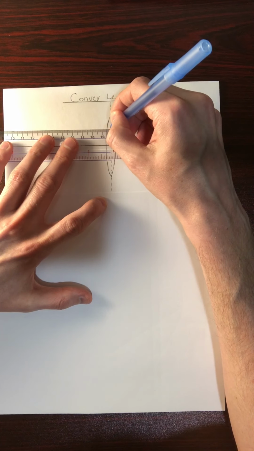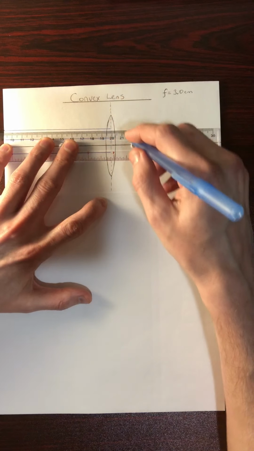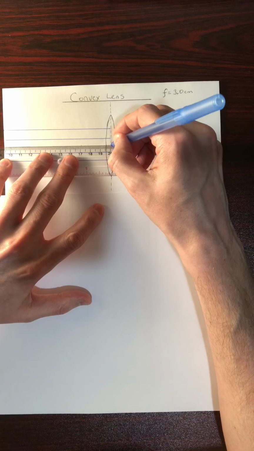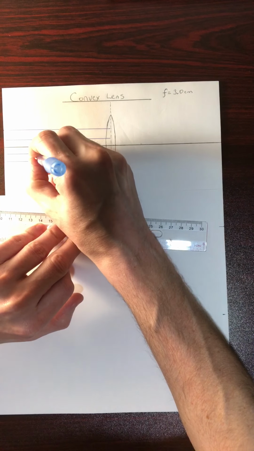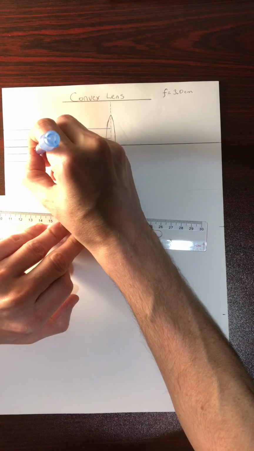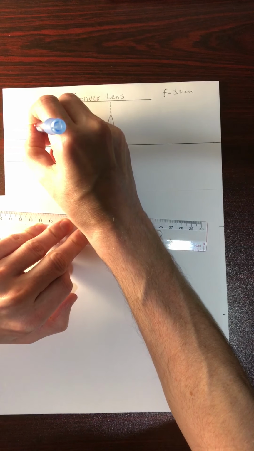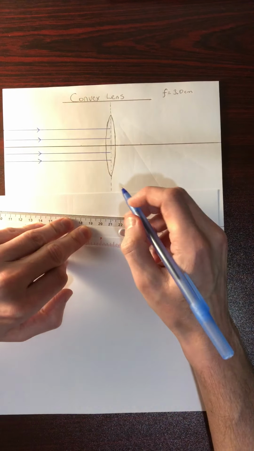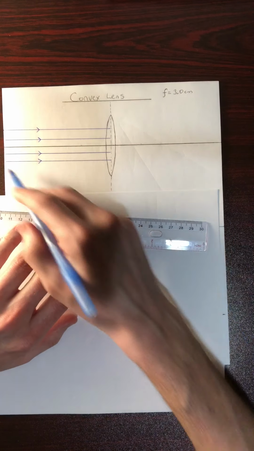I'm going to try to draw this reasonably symmetric. Okay, I'll draw one over the axis, but it'll be hard to see. And just to be clear about what I've drawn, I'm going to have little arrows here just to denote that we've got rays of light there in blue. Okay, so we've basically got some flashlight or some source of light here.